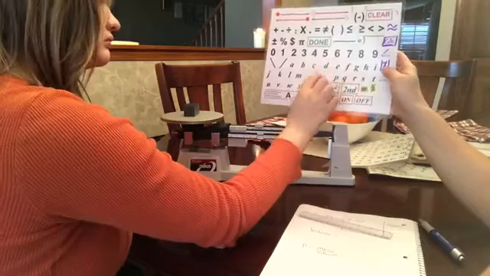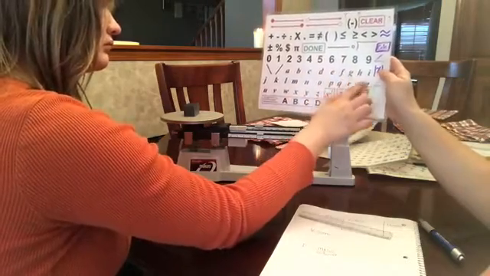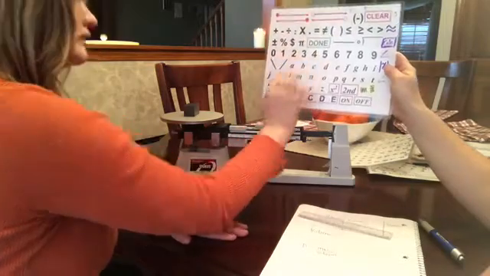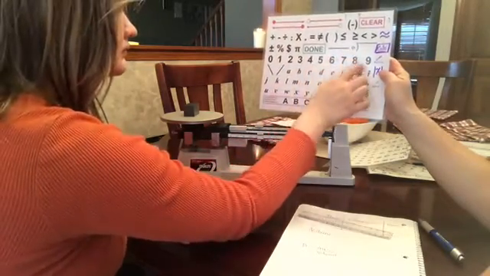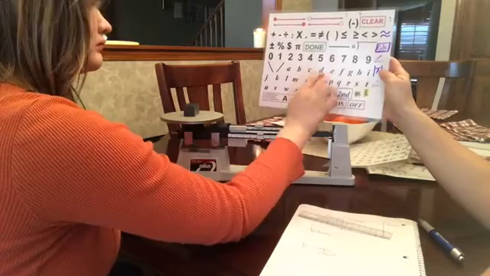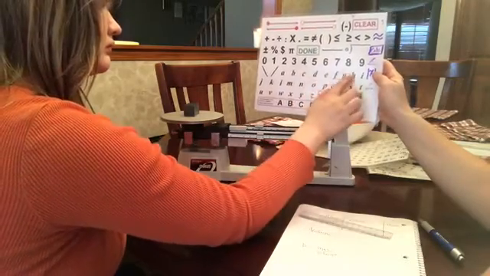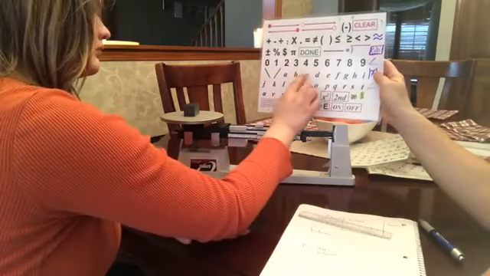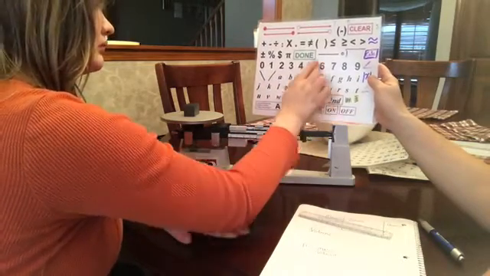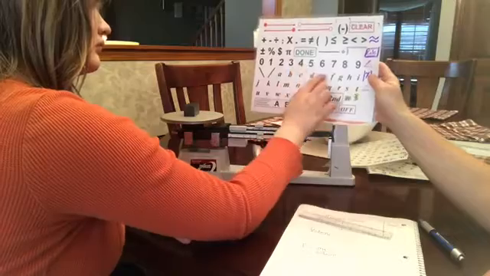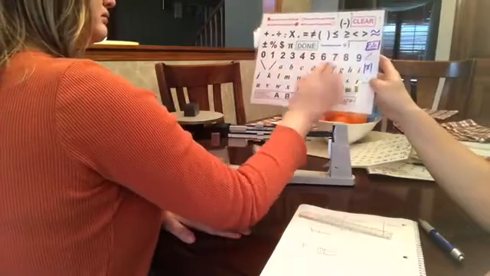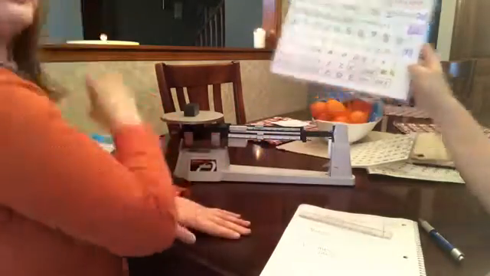L, E, N, G, T, H, length, times W, I, D, T, H, width, times H, E, I, G, H, T. Length times width times height.